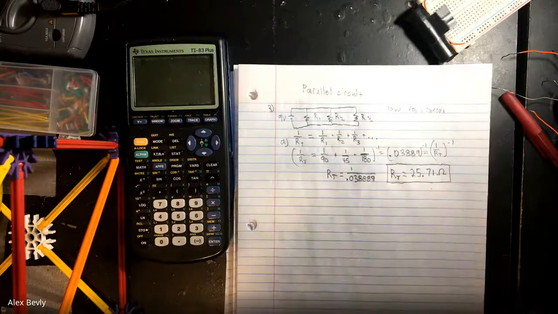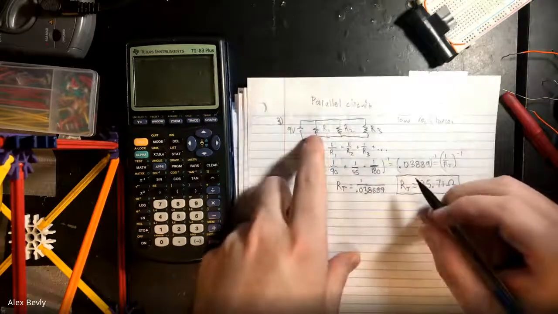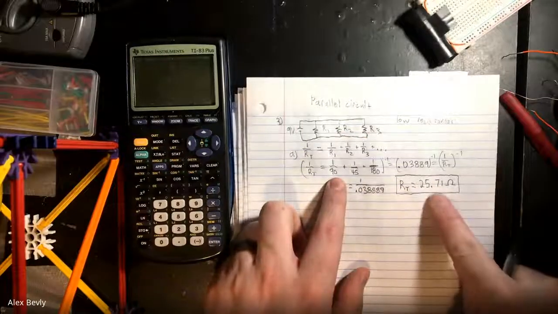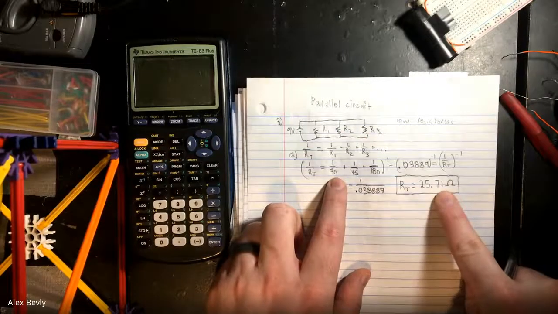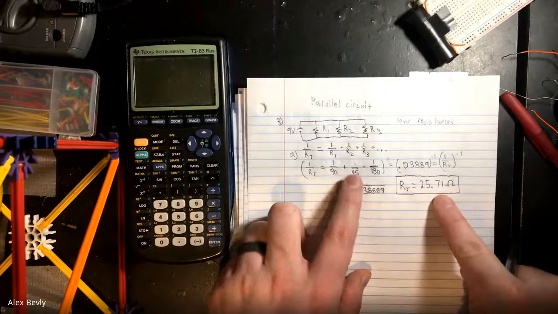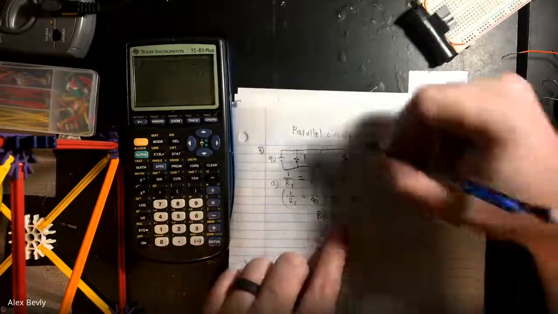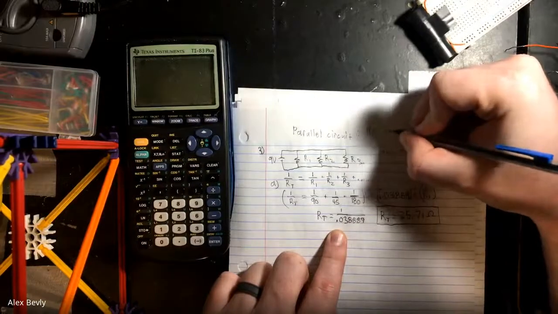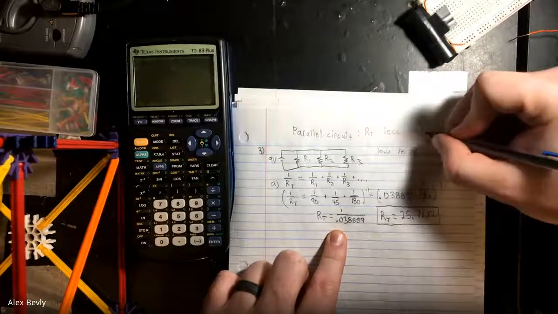All right, now we notice this was a 90 ohm resistor, 45 ohm, 180 ohm, but this is 25.7 ohms. So my total resistance is less than the resistance of the smallest resistor. So for a parallel circuit, my total resistance is less than the smallest resistor.